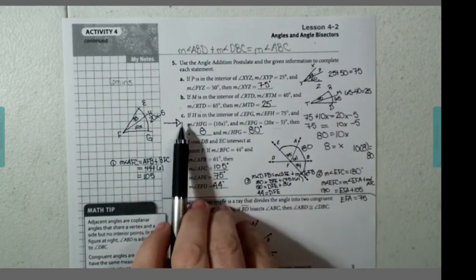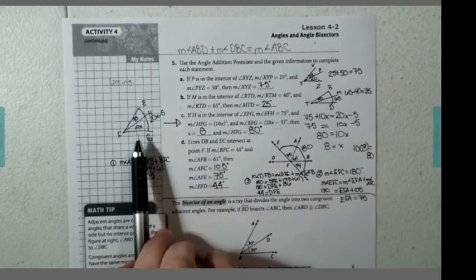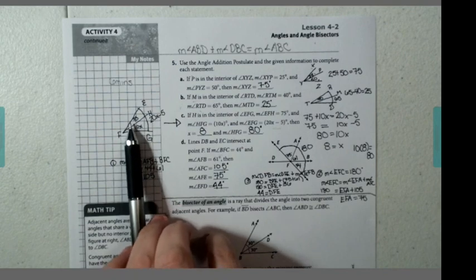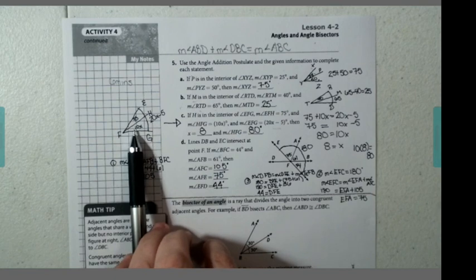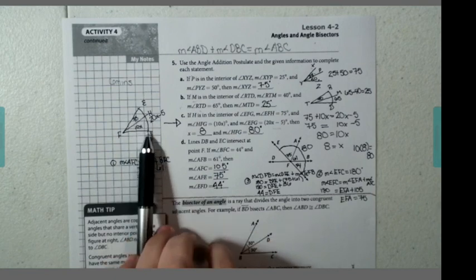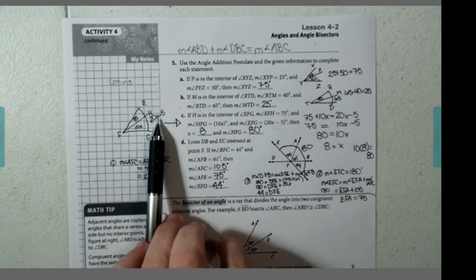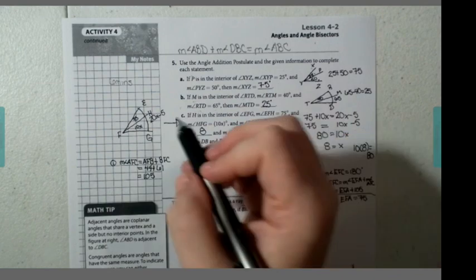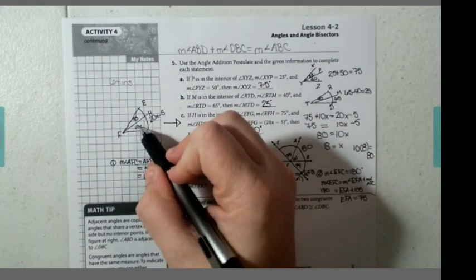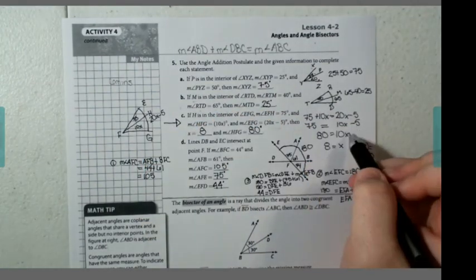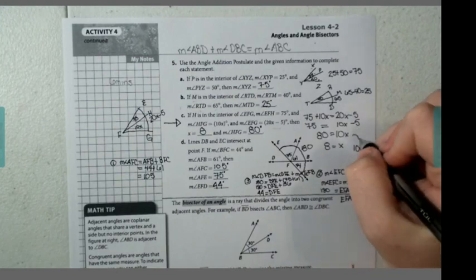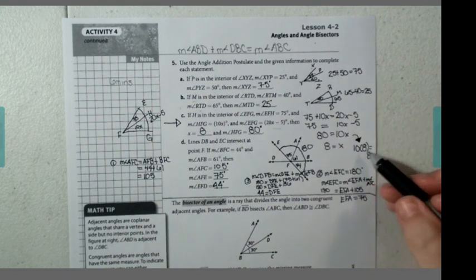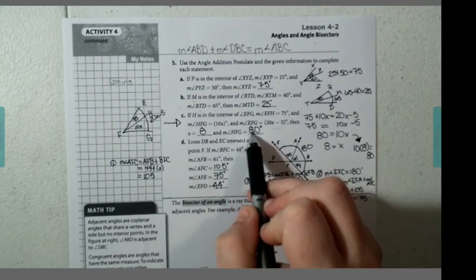There were a couple of steps involved for part C. I drew my picture out over here. It gave you a small piece as 75 and another small piece to say 10x. And then it gave you the whole piece to be 20x minus 5. So I had to set up an equation. The part plus the part equals the whole, and then I had to solve for x. And after solving for x, I then had to plug it back into the 10x to get the second part of this.